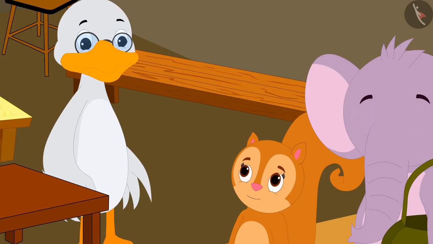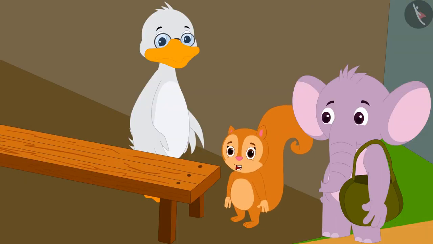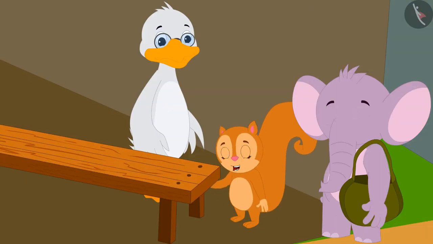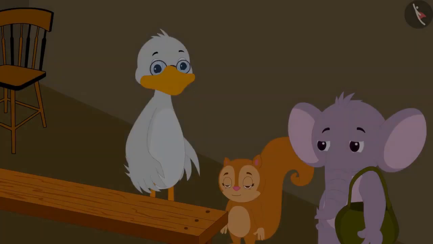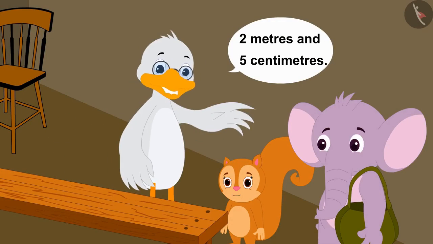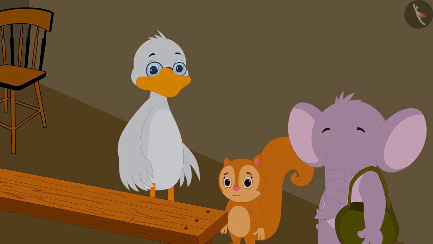Uncle said to Chanda. Appu liked this table. Uncle, what is the length of this table? Chanda asked Uncle. 2 meters and 5 centimeters. Uncle said to Chanda.